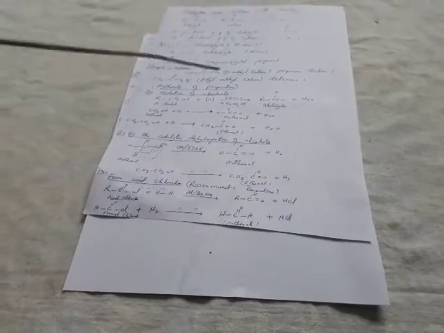Now as far as the methods of preparation are concerned, we have various methods for the preparation of aldehydes. One of the methods is by the oxidation of alcohols. In this method, alcohols are oxidized using acidified potassium permanganate, or we can also use acidified potassium dichromate. These are the two oxidizing agents we use.